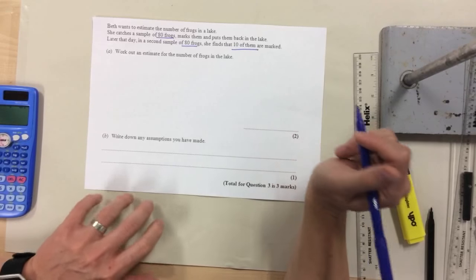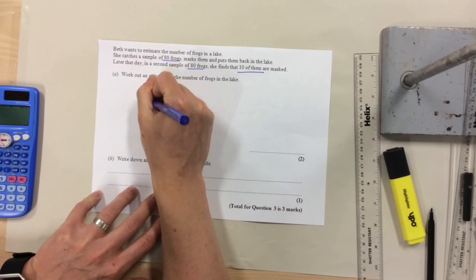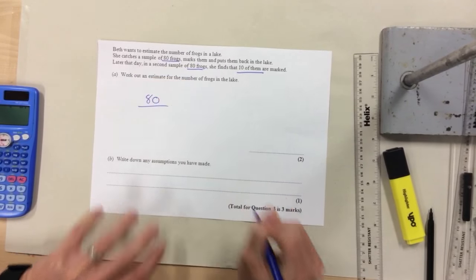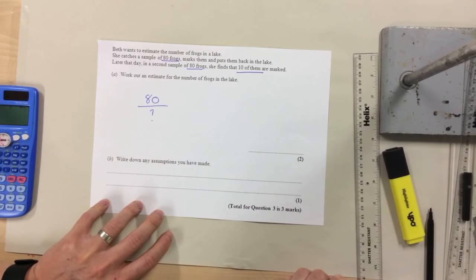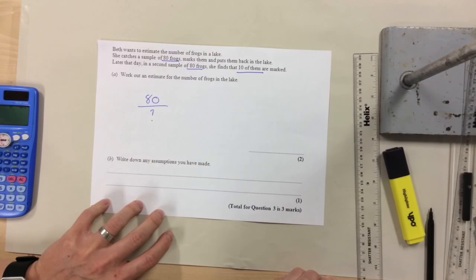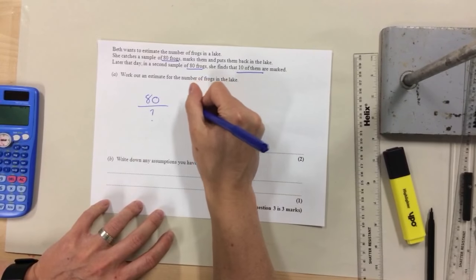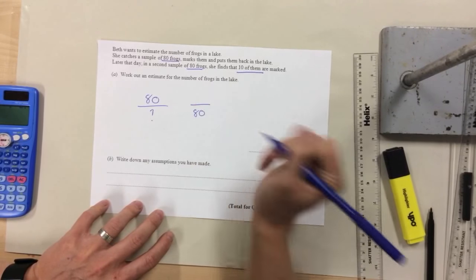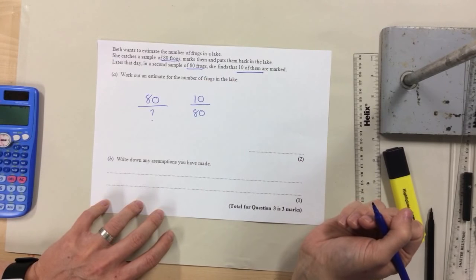So we're going to do this like equivalent fractions. On the first day, she caught 80 frogs. Must have been a busy day, and we don't know how many there were overall. I'm just going to put a question mark. You can put a letter, you can do whatever you want there. Then, later on in the day, she picked out 80, so the total was 80, and she found that 10 of those were marked. Okay?